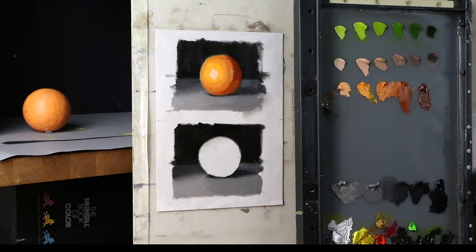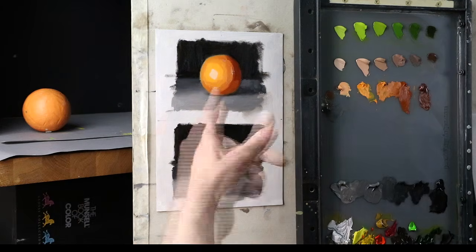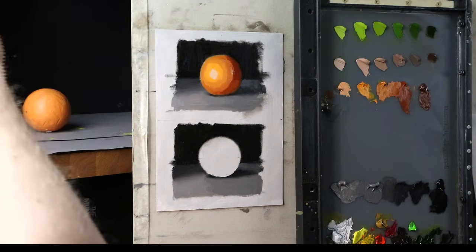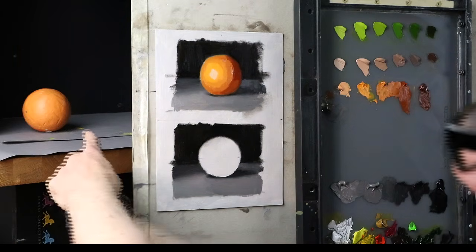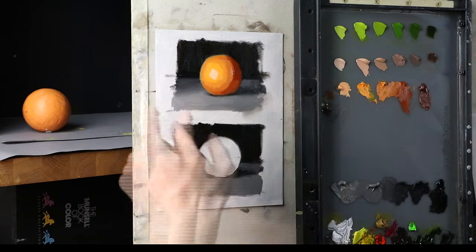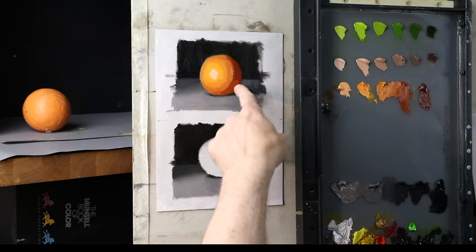And the reason that's there is because there's light coming down. I've got a couple of strong bulbs in a softbox up here. The light is coming down, and it's hitting the front here. It's hitting the ground in front of the sphere, and some of that light is bouncing back into the shadow here.